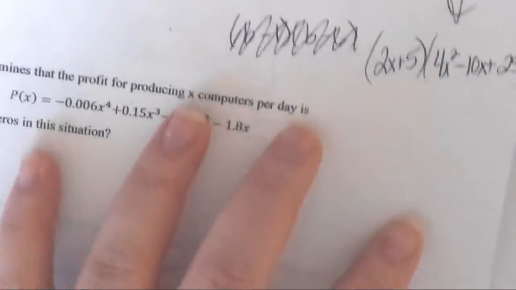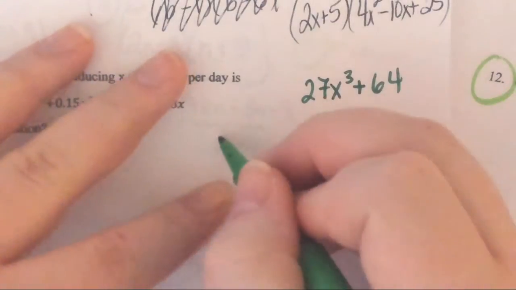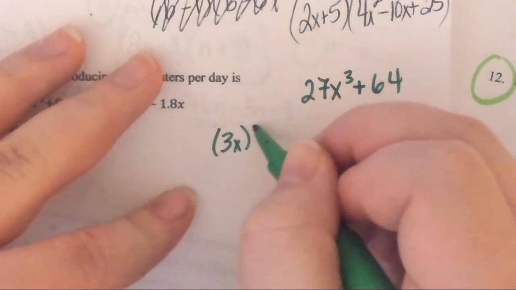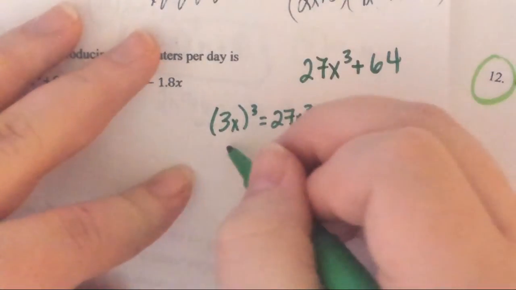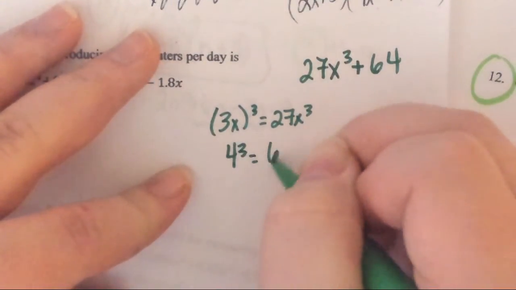So if we had a problem like this, we're supposed to know that 3x to the third is 27x cubed. We're supposed to know that 4 to the third is 64.